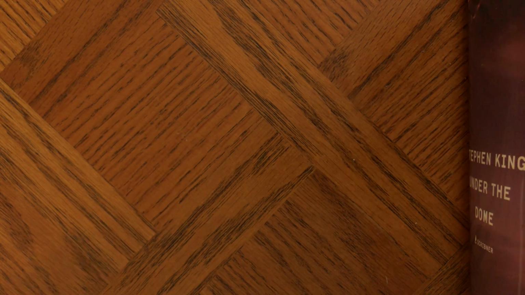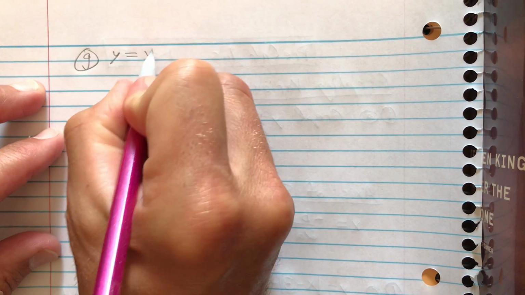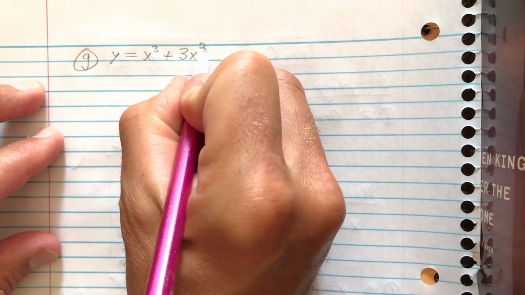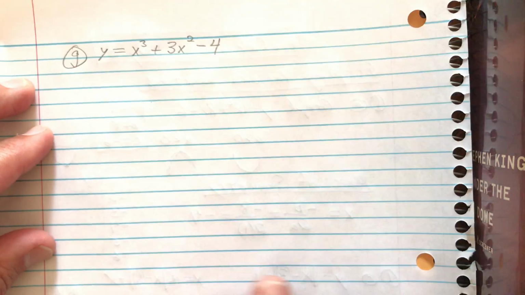Finally, let's graph some polynomials. How about letter G? And we'll work on this a little bit more on Thursday as well. Letter G says you have y equals x cubed plus 3x squared minus 4.